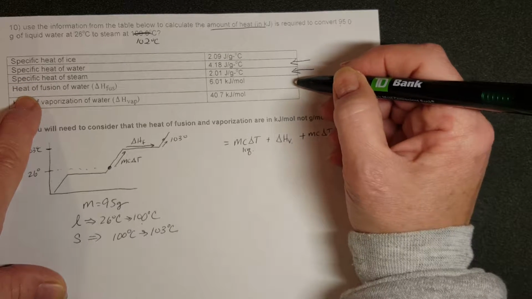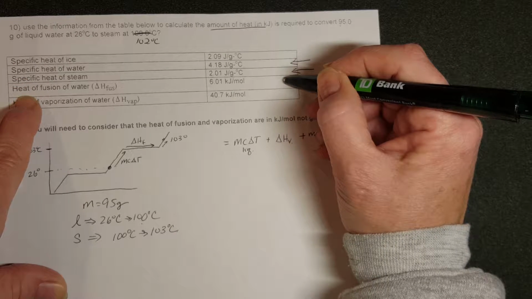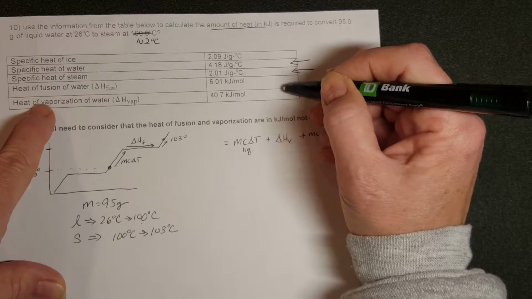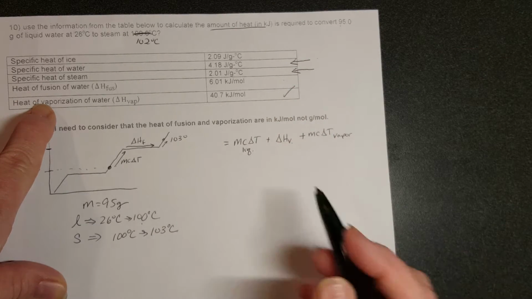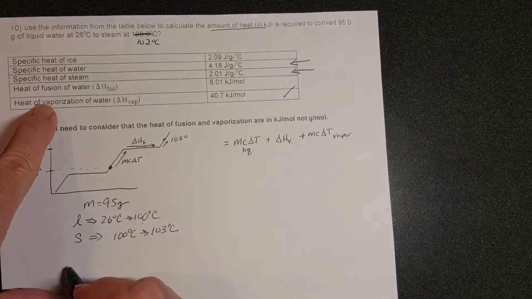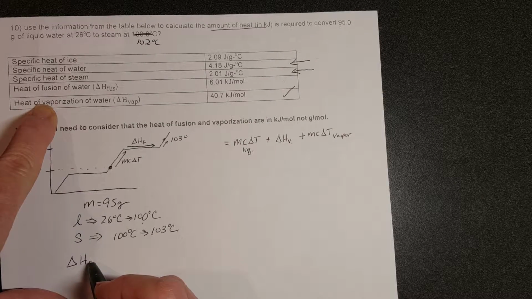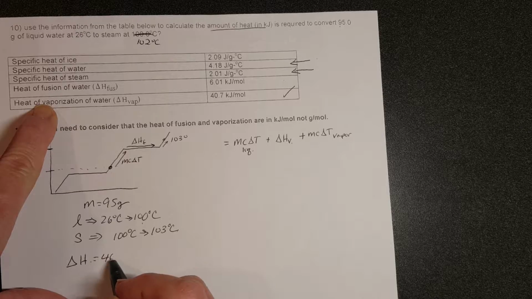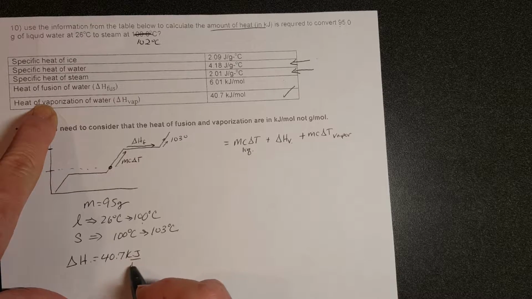And we're given the heat of fusion, which we don't need, because that's if you're going from liquid to solid, which we're not. And we're given the heat of vaporization, which we need. And it's given in kilojoules per mole. So we know that delta H is equal to 40.7 kilojoules per mole.